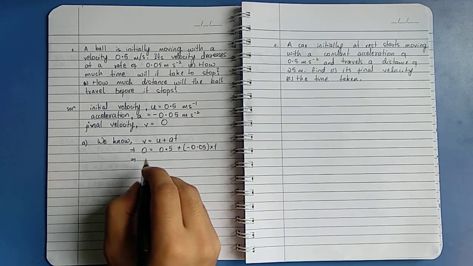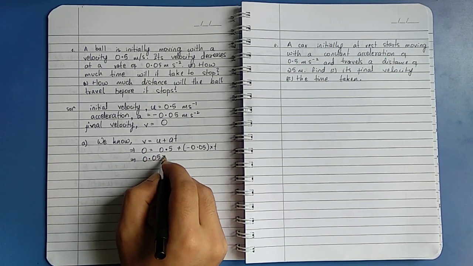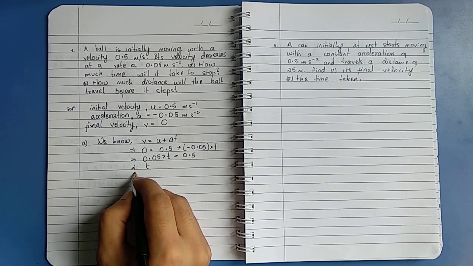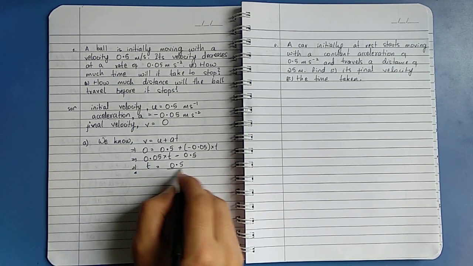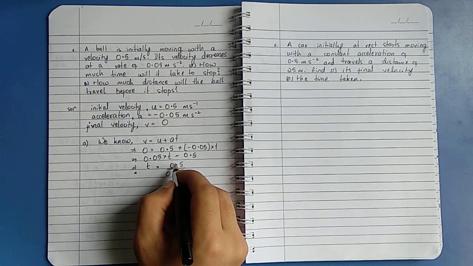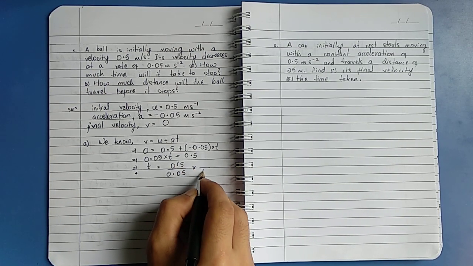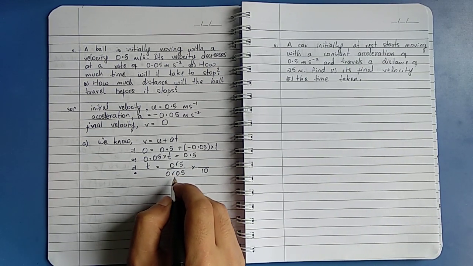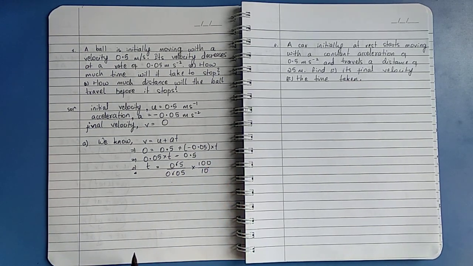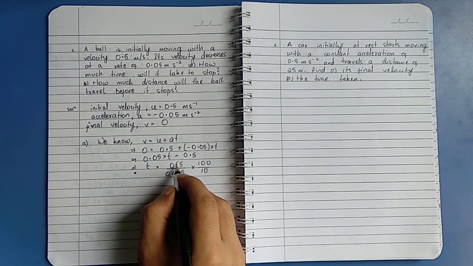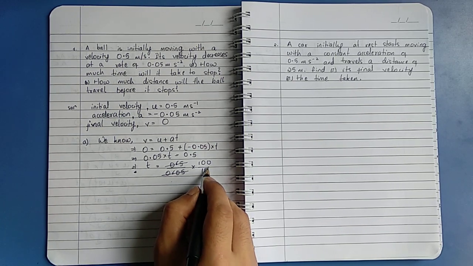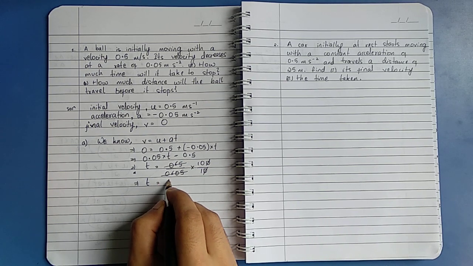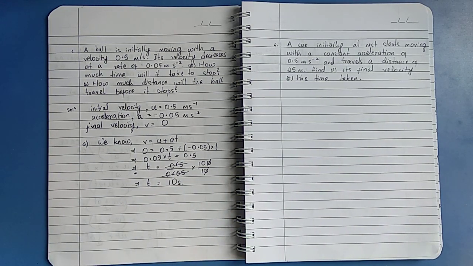This one, a negative comes this side, becomes positive. 0.05 into T is equal to 0.5, which implies T is equal to 0.5 by 0.05. This decimal goes, we get a division by 10, and when this decimal goes, division by 100. And the denominator's denominator comes to the numerator, so multiplication by 100. Now 5 and 5 cancel off, 1 0 cancels off. So this implies time is equal to 10 seconds.